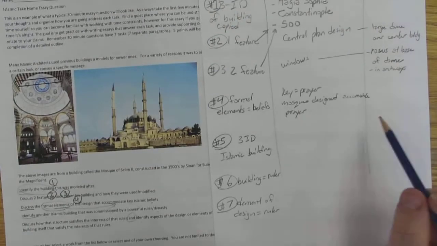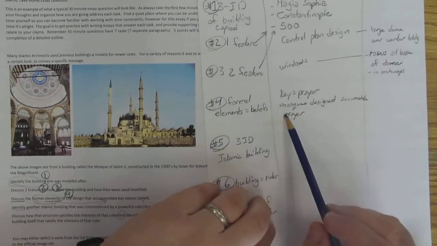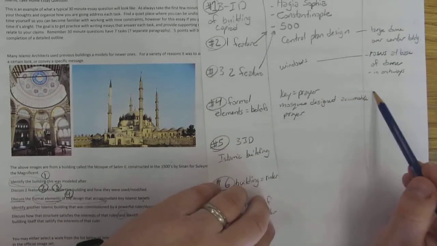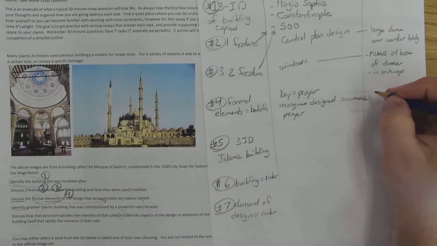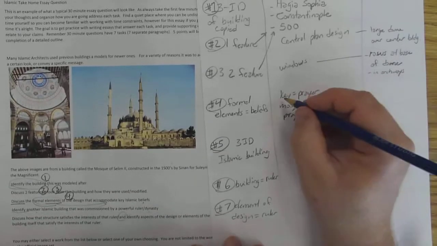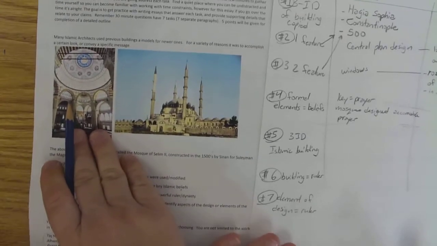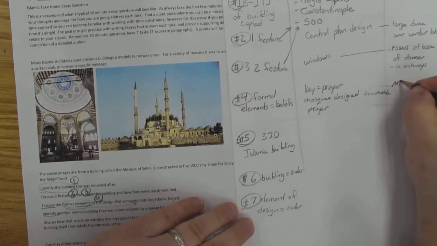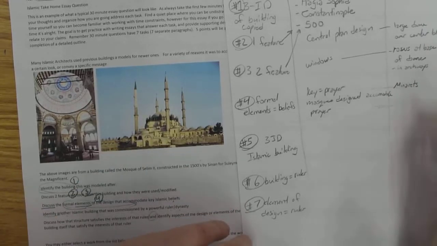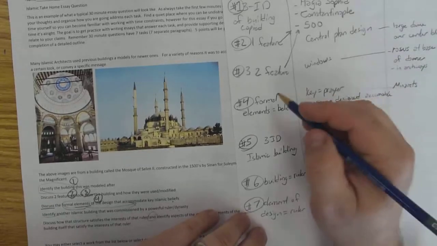Okay? Now, if I just say this, I am right, I'm correct, but I'm not going to get the full points unless I'm supporting it with evidence. So in what ways does this building show that it's built to accommodate prayer? Well, first of all, looking from the outside, you have your minarets. This can be a pretty long, lengthy discussion, but I'm just going to try to point out as many of the things that I can, but be specific.